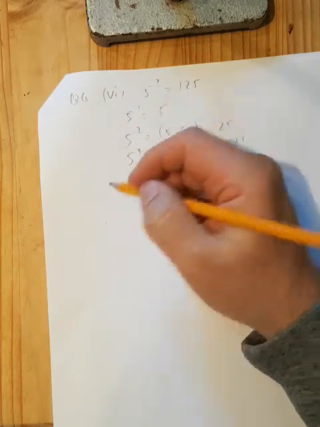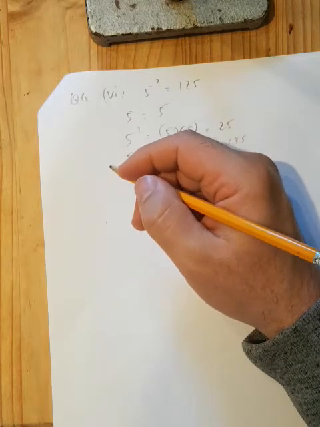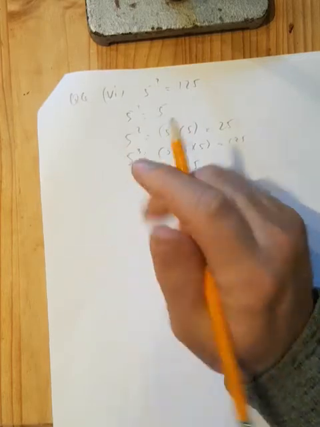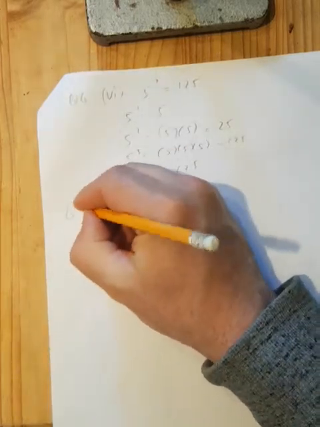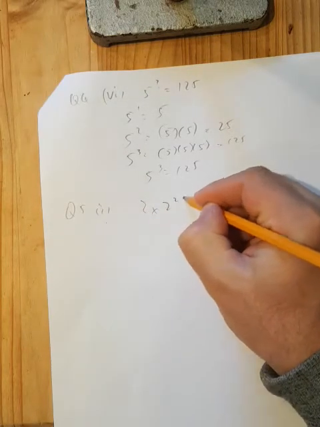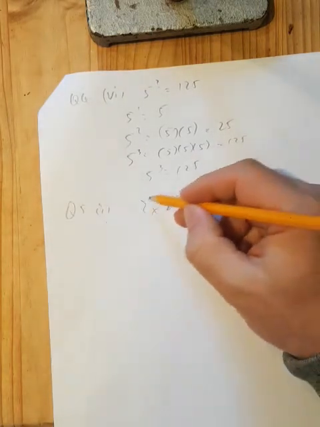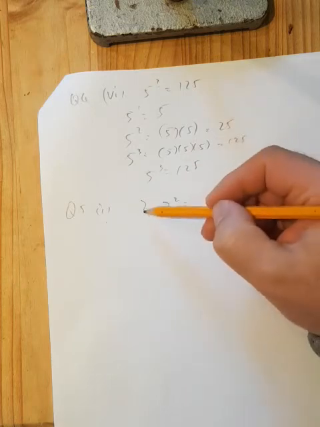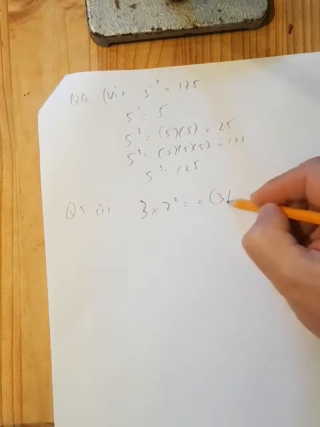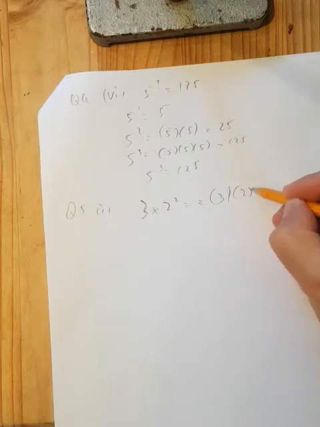Alright, question 5 is the exact same as question 3, except for one difference. Now our numbers are different. So maybe it's not the same. 3 by 2 to the power of 2. So you might go, oh, just add the powers. No, we don't, because it's 3 by 2. These are different numbers. So that's going to be 3 by 2 by 2.